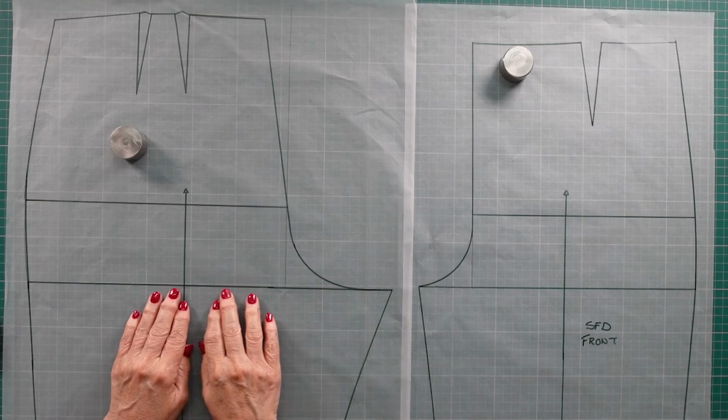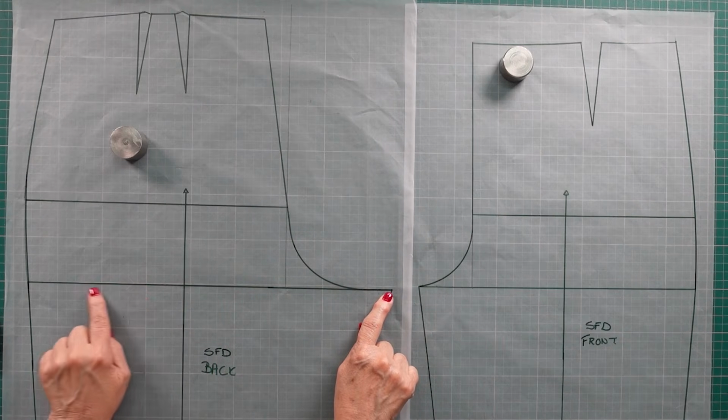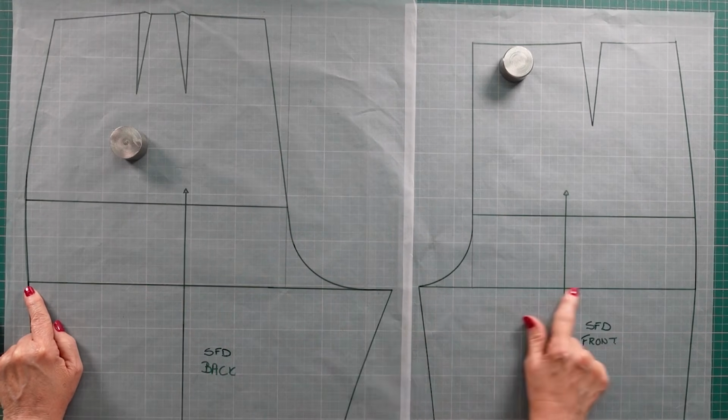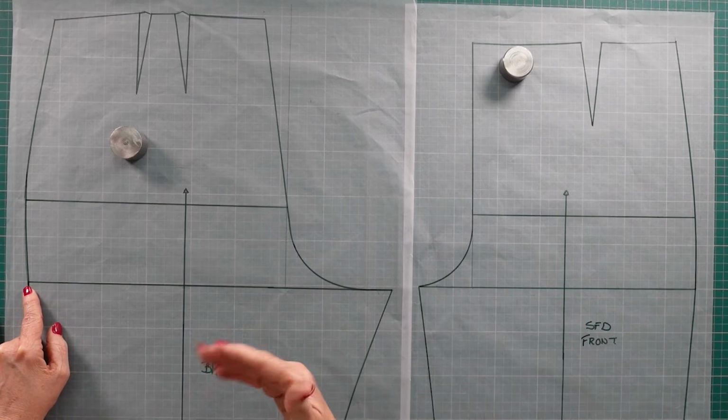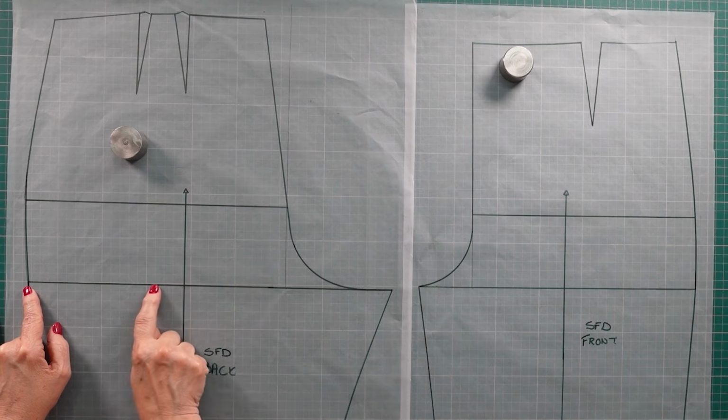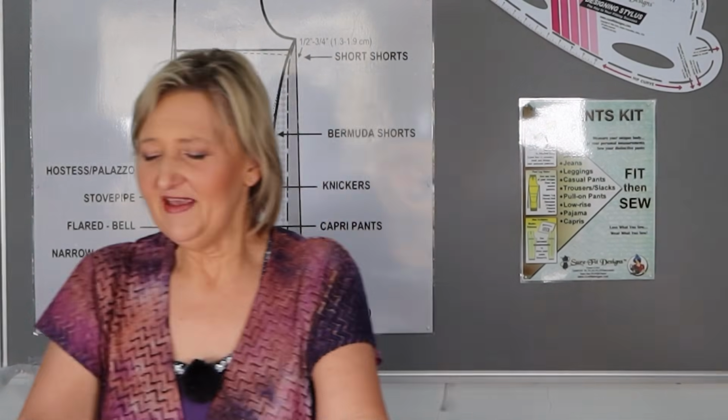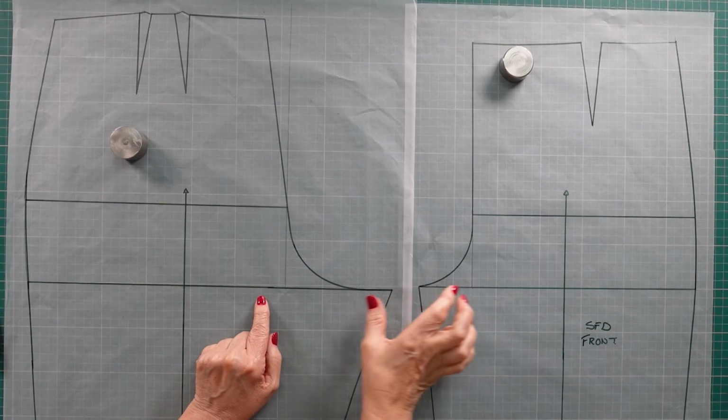When we talk about crotch level, that is the level that you see here from the crotch point to my side seam, and it's on my front and my back pattern. And when we draw this crotch level line, we've got to make sure that we go through 90 degrees through that grain line. Then we also talk about our crotch extension, and that is what we're talking about today. And that is basically this extension that we see on our pants pattern.